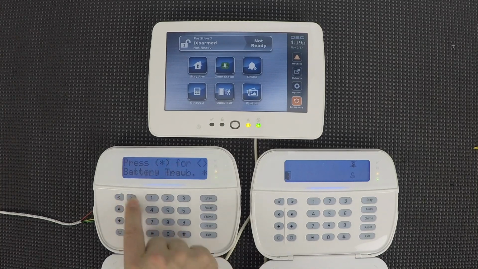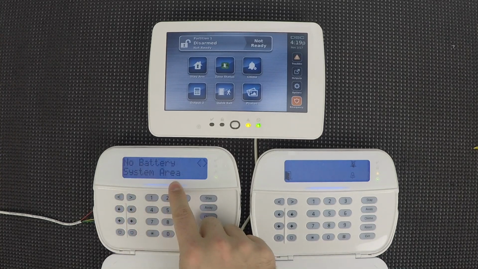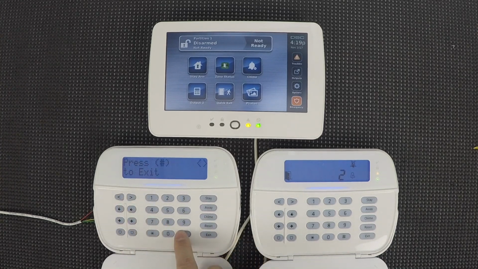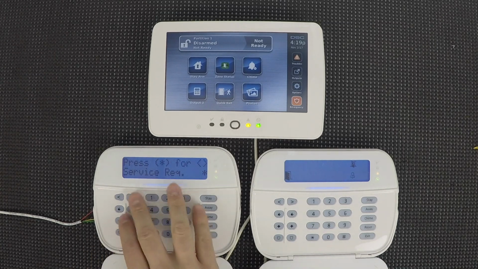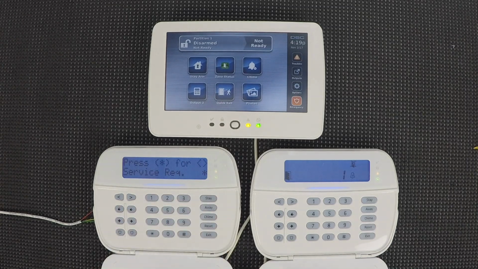We can push pound and go to the next one, and basically no battery in the system area is our trouble there. I don't have a backup battery connected to the system, and you can just go down the list to resolve any system troubles you have, and it's fairly intuitive what each of those means. Let's exit out of there.